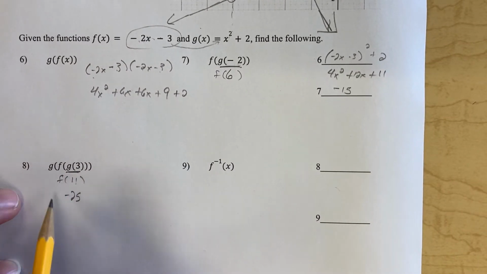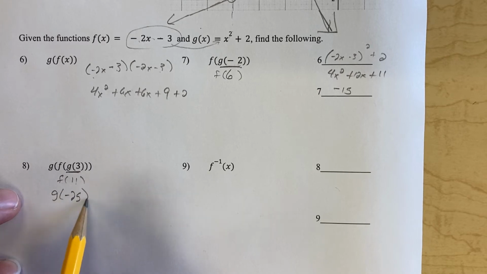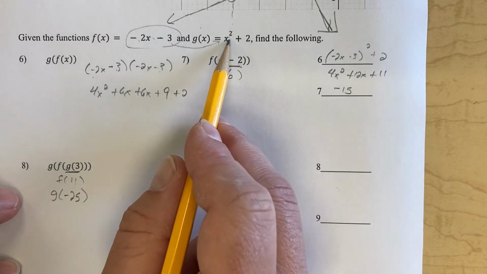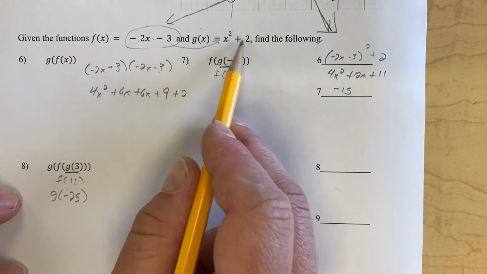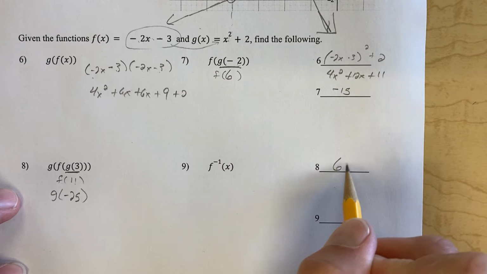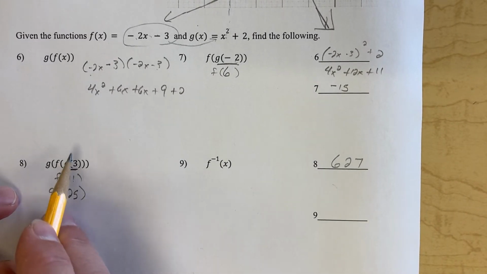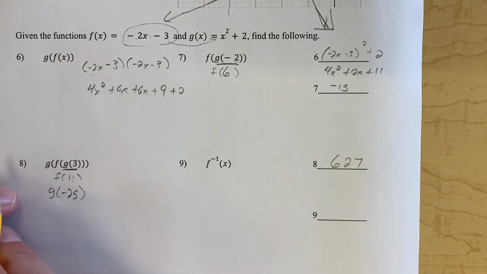All right. Now we'll put that into our last function, the outermost, which is g. Put negative 25 into that. Negative 25 squared is 625. 625 plus 2 gives us 627. So you just kind of work from the inside, keep plugging them in until eventually you're done.